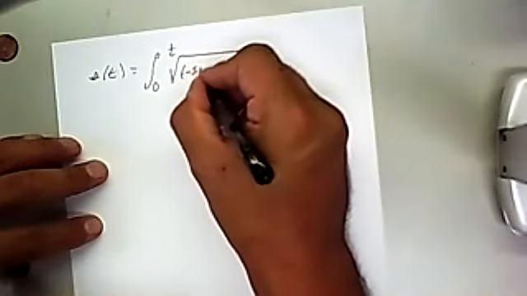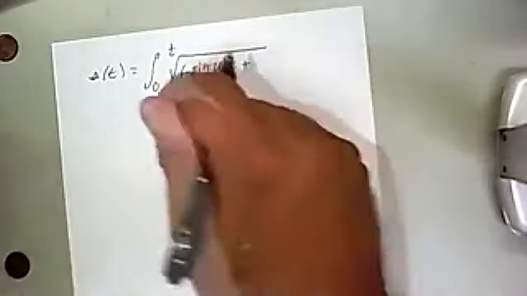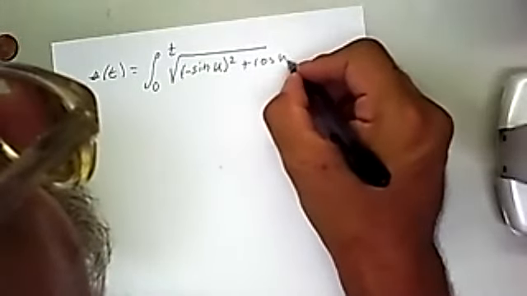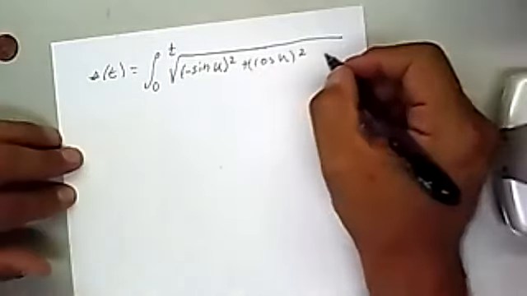Parenthesis, negative sine of u squared plus, and then derivative of sine will be cosine u squared, excuse me, plus, I'm going to continue down here.